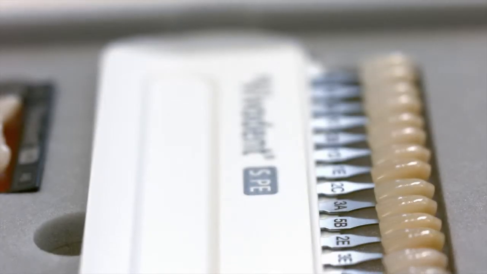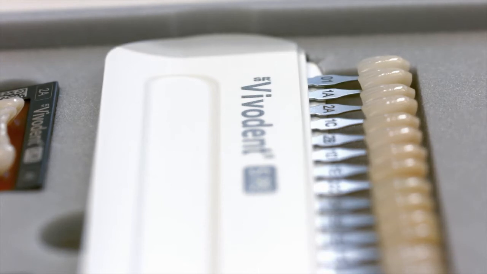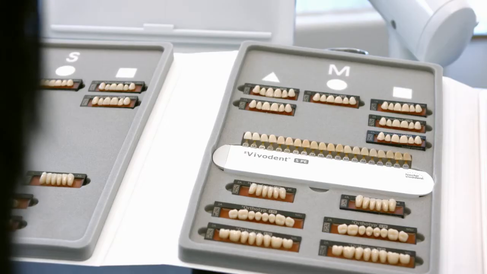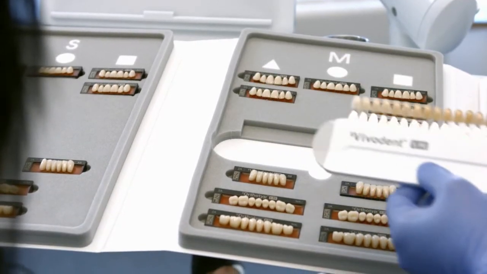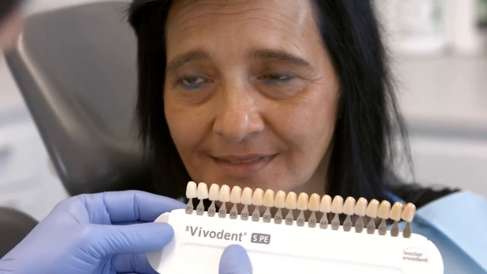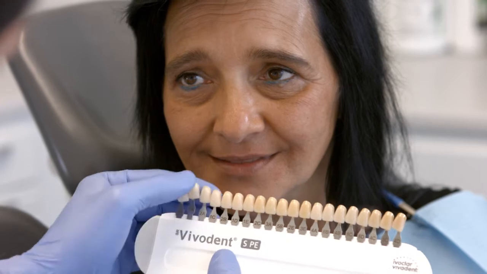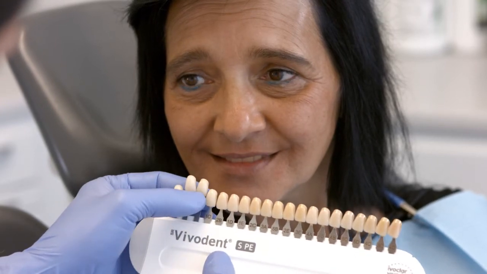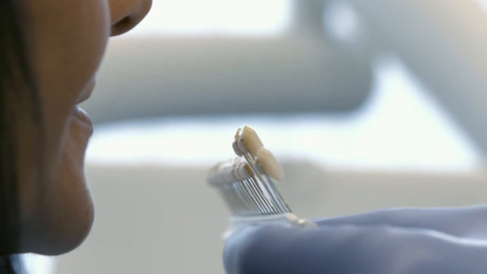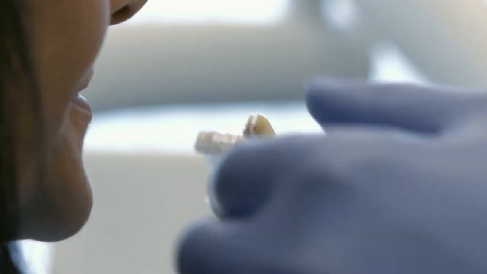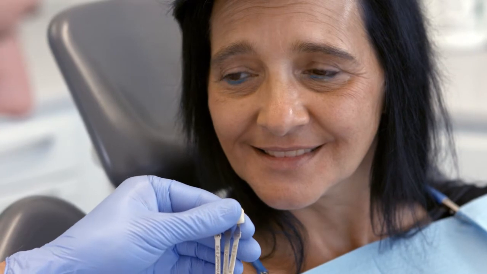Select the tooth shade on your patient under defined light conditions at a color temperature of 5,500 degrees Kelvin or under daylight. The sample teeth of the SR Vivodent SPE Shade Guide feature the same layering structure and material as the original SR Vivodent SPE molds. This results in fewer and less severe shade deviations.